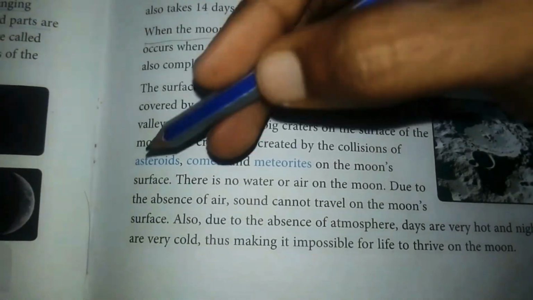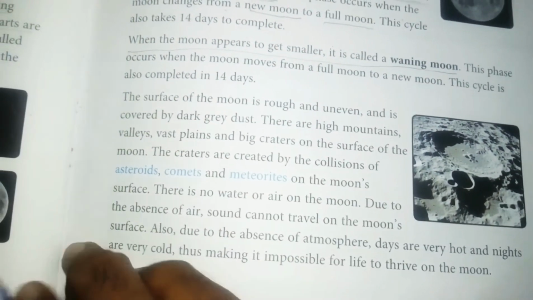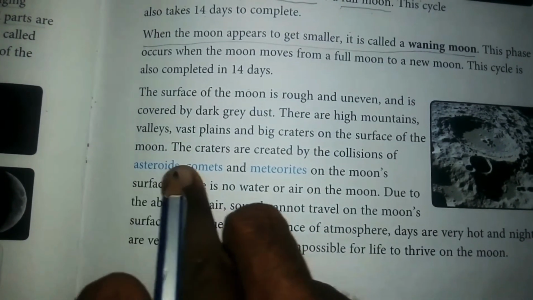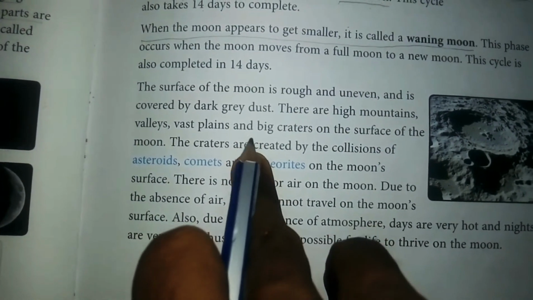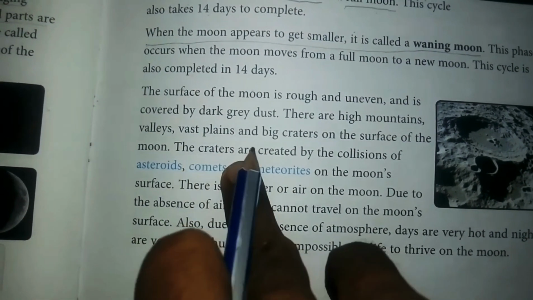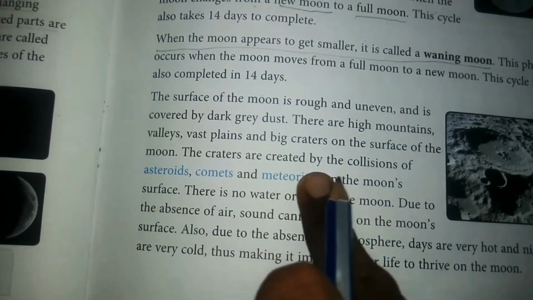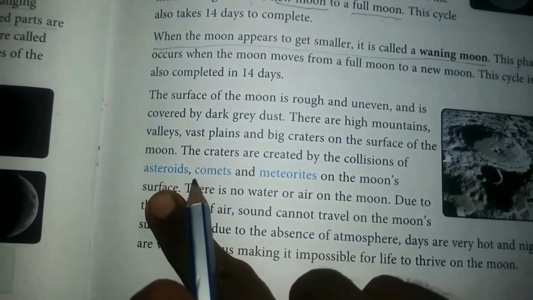So when the collision of these three, asteroid, comet and meteorites, happens, these craters are formed on the surface of the moon. So the craters are created by what? By the collisions of asteroids, comets and meteorites on the moon surface.